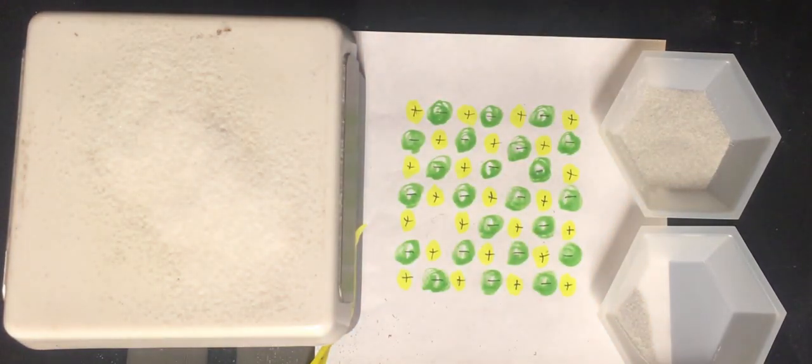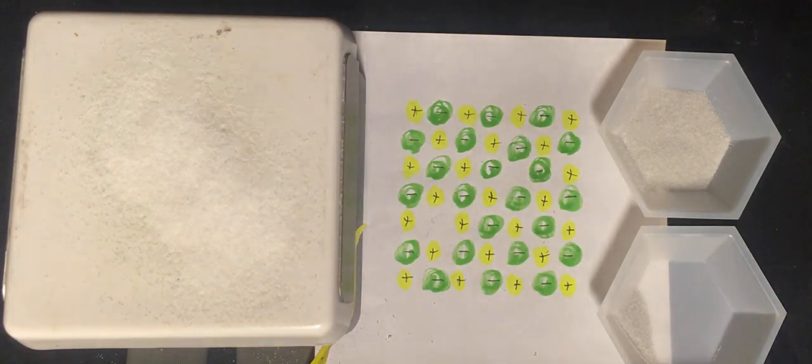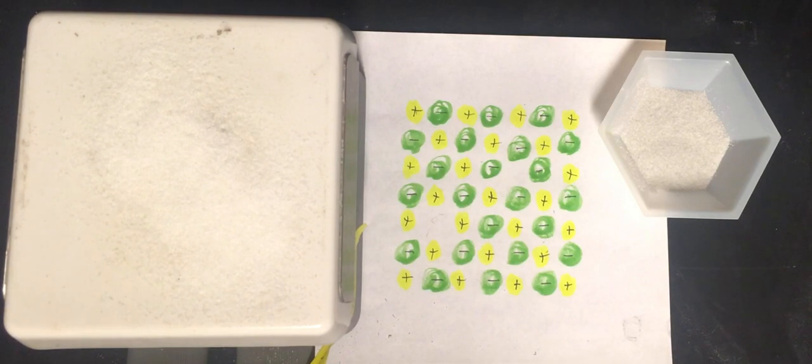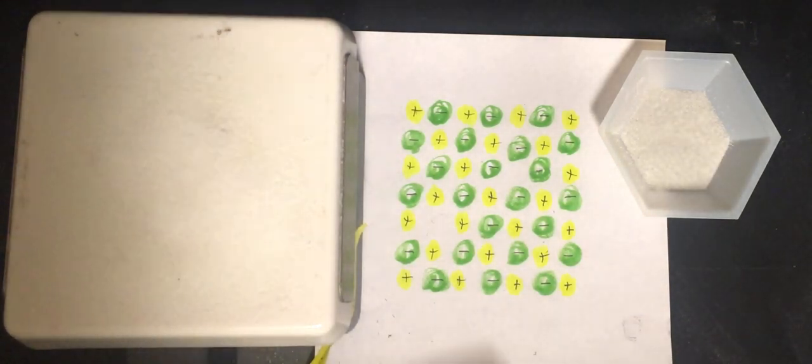So I'm going to turn on the lights again. And you can see the salt on the hot plate is pretty white compared to the salt off of the hot plate.